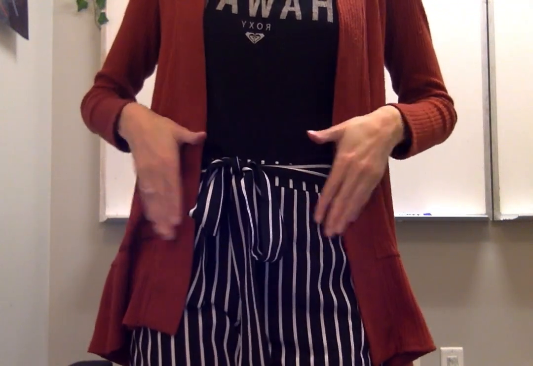Pants. There's two ways to sign pants. You can sign pants or pants. All right. Shorts, you just show how long they are on your leg. Socks. Shoes. Boots. Or you can sign shoes and then show how high the boots are and use your arm as a classifier. You could also fingerspell boots.